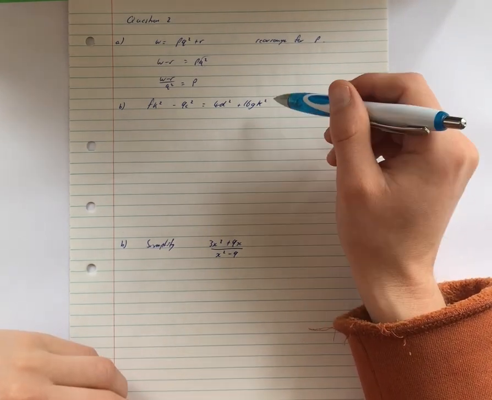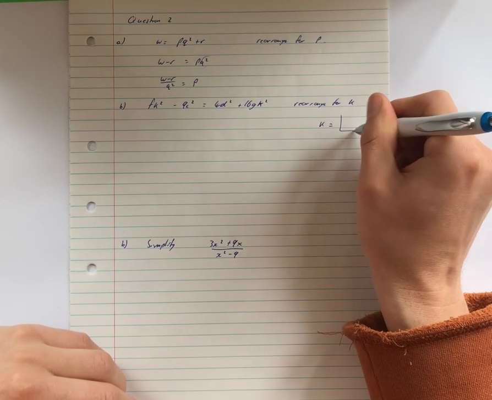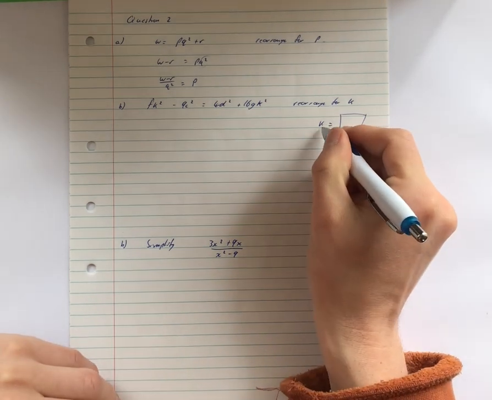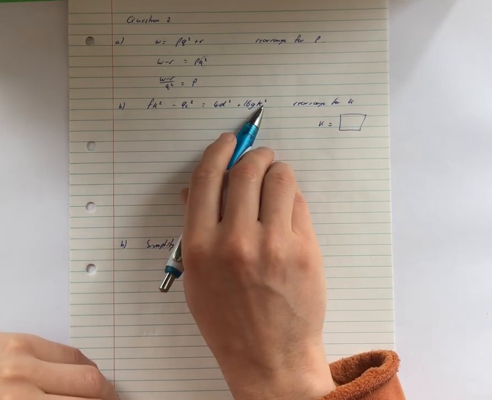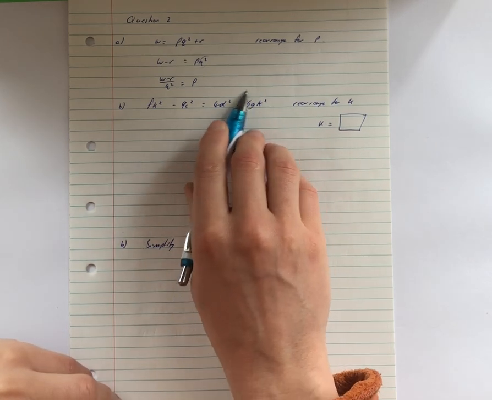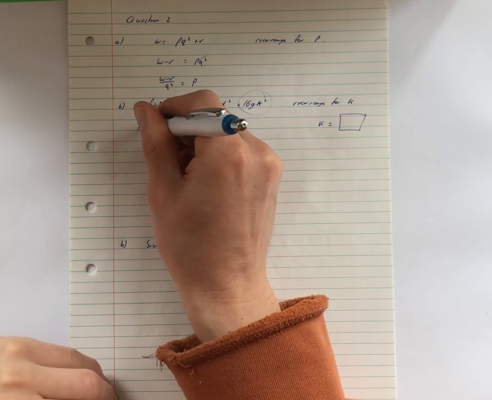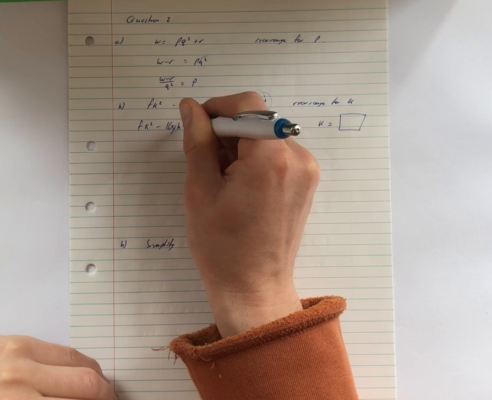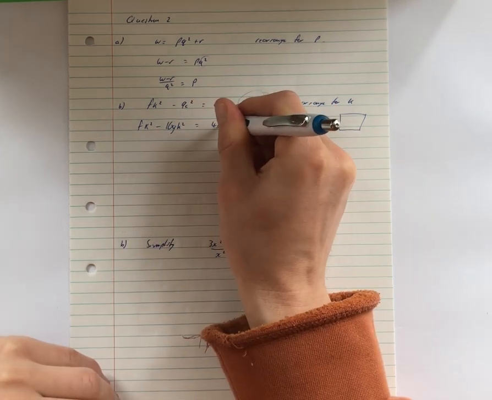This is looking like an excellence rearrangement, and we're rearranging for k. So we want k to be equal to something, basically. So we need 1k, and we need to have no powers. I've got 2k's. First thing I need to do is, you can see I need k on one side. So let's just subtract 16gk squared. f k squared minus 16g k squared, and I'm going to add the 9c squared to the other side.